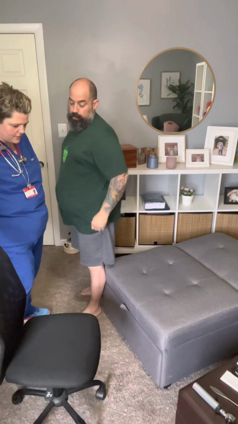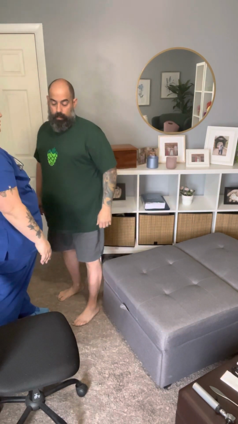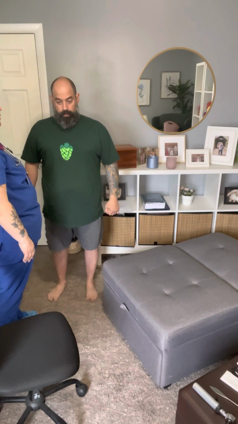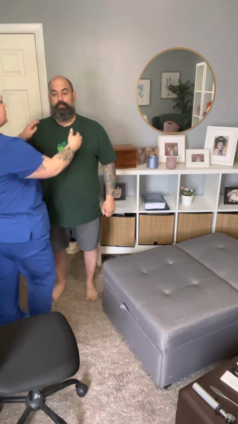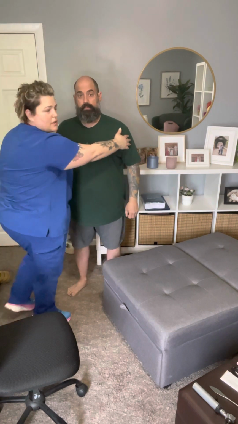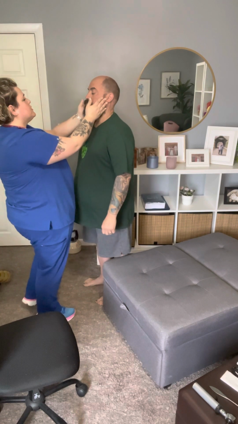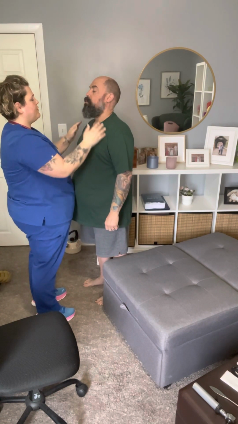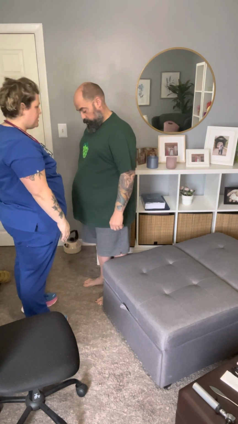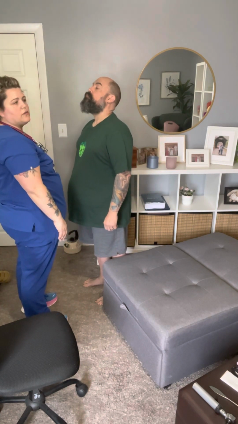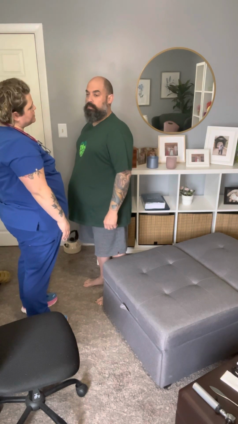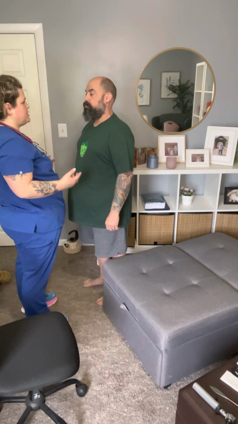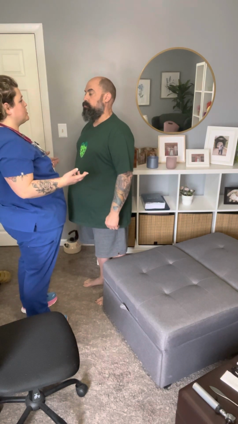So we're going to check your musculoskeletal system. First, I'm looking at your head and neck. Stand just like this. Face me. Perfect. I want you to jut out your jaw and then side to side. With your head, go chin to chest and then up. Then look right, look left, and then ear to shoulder.